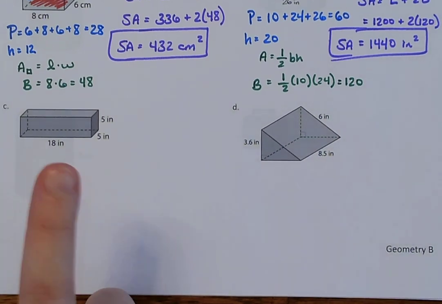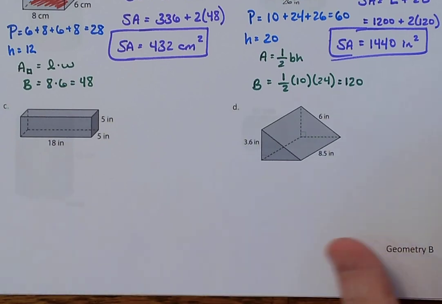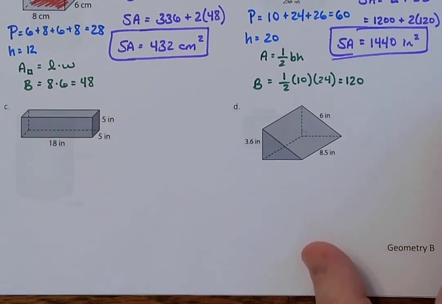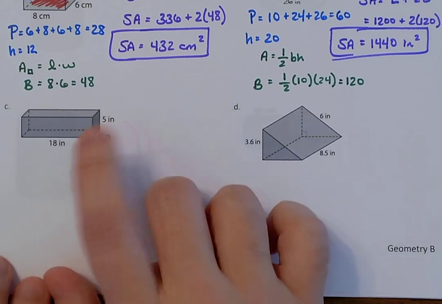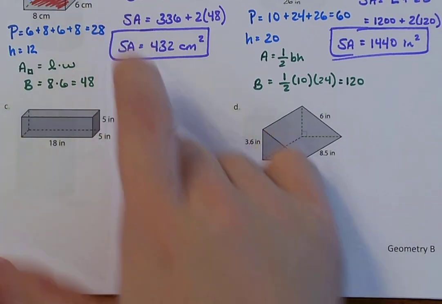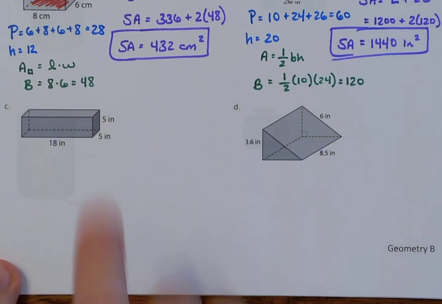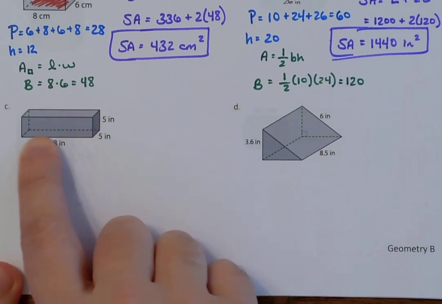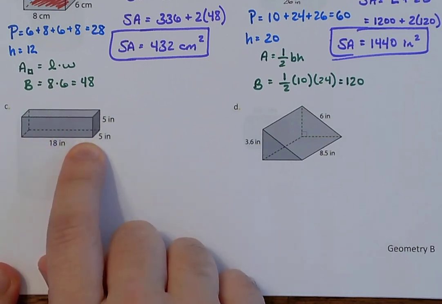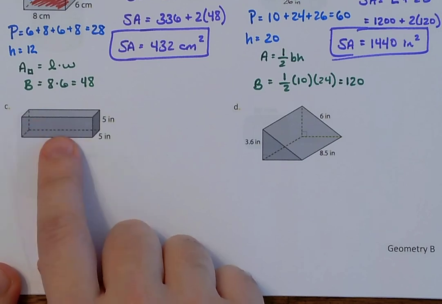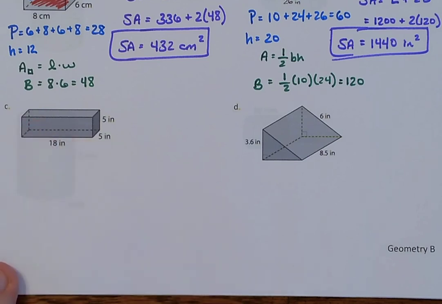Alright, so for C, we have a rectangular prism. Now, the rectangular prism for C is very similar to what we did in part A. So this part right here is going to be our base.